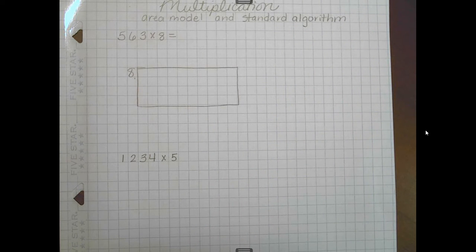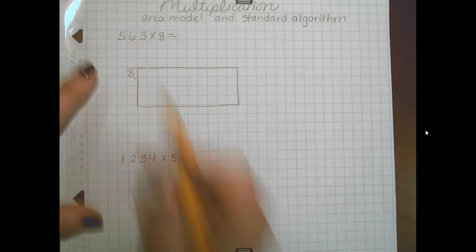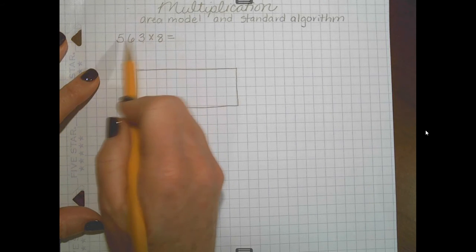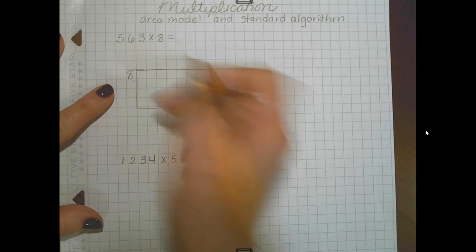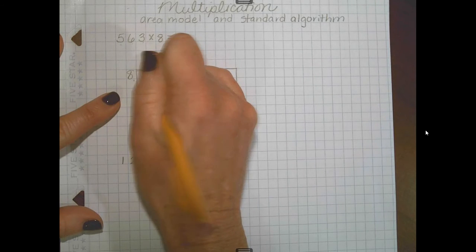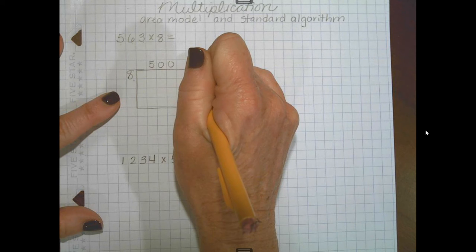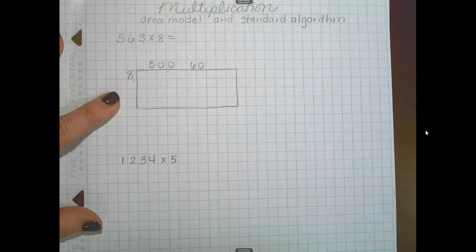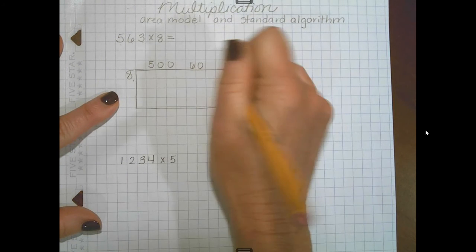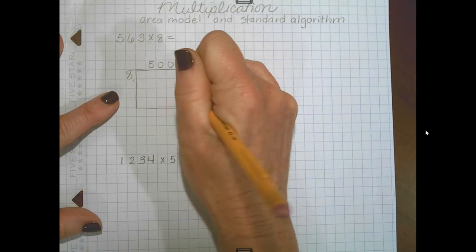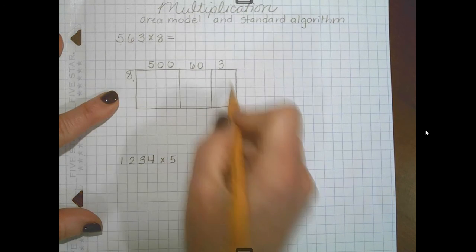So if you remember from 3rd and 4th grade, that's where we know we have 3 ones, 6 tens, 5 hundreds. So we're going to be multiplying the 8 times the 500. Then we're going to multiply the 8 times the 60. And then we're going to multiply the 8 times the 3. So we're going to create this area model to give us our workspace.